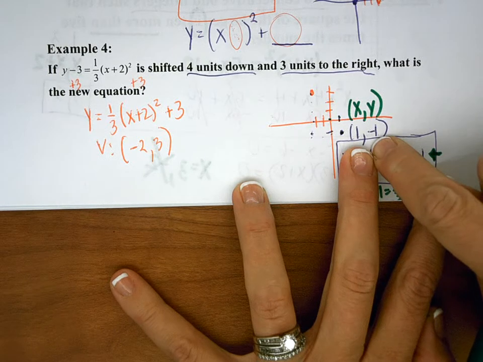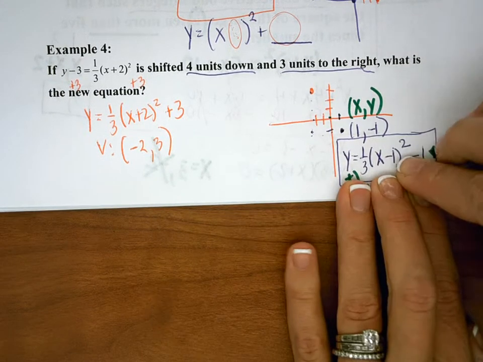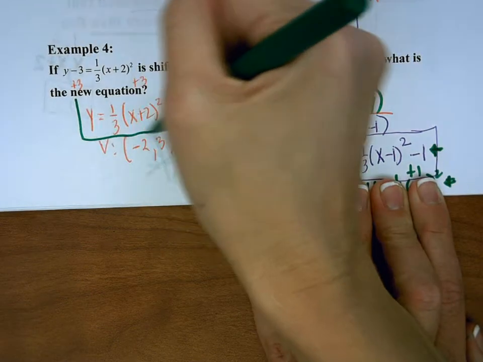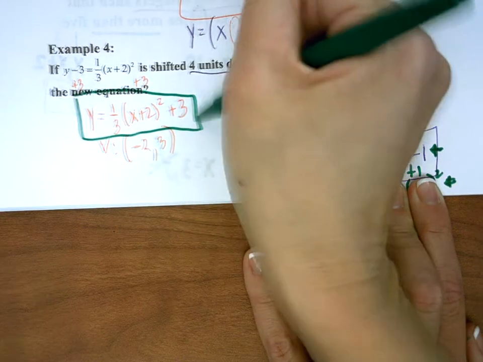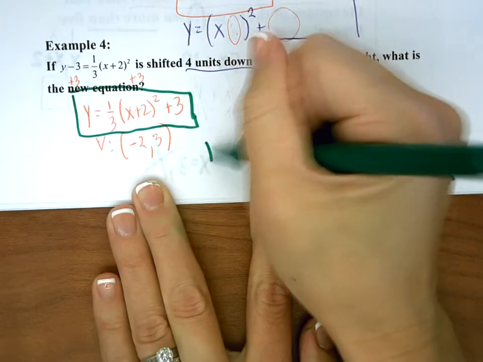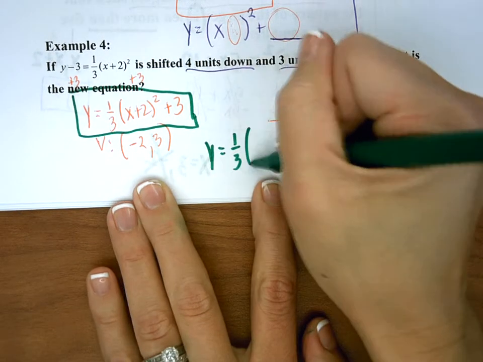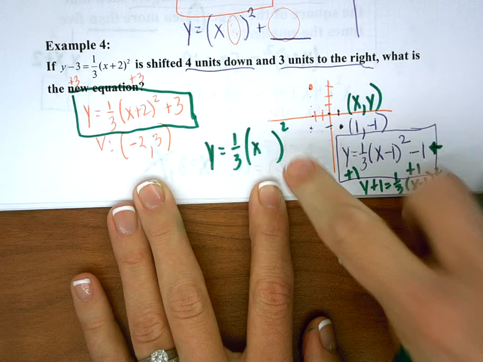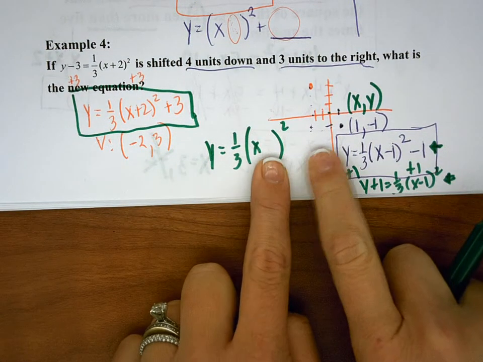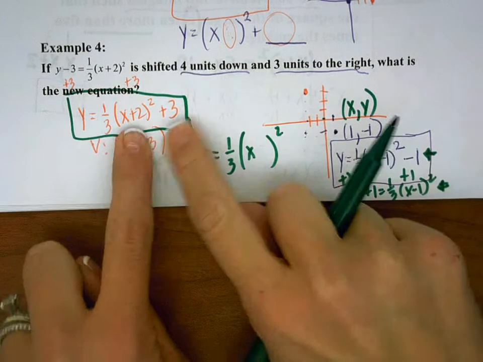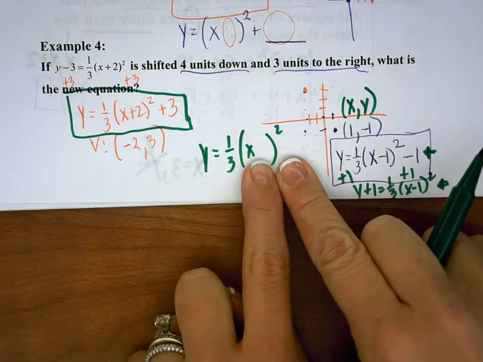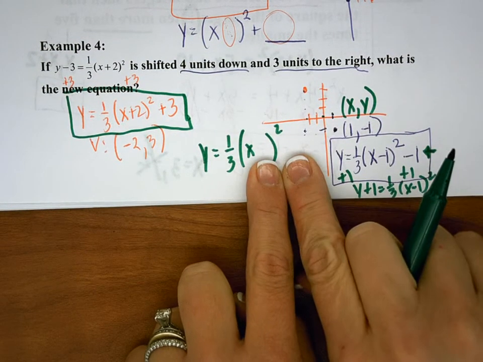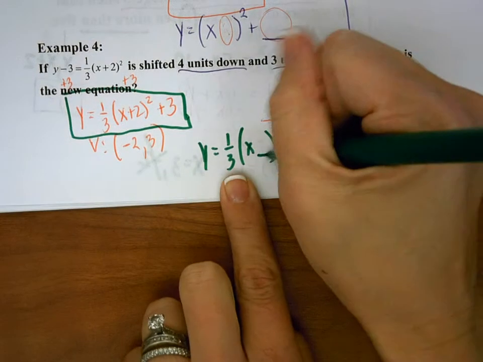Okay? For your equations, when you're writing it, you are using this same equation that we started with. So I'm just going to rewrite this. You go y equals, you keep the 1/3, you keep the x, you square it. And the only thing that's changing is these two numbers. So the numbers where you had 2 and 3, the graph was shifted, and these two numbers are going to change right here. So there's going to be a number put here and a number put here.